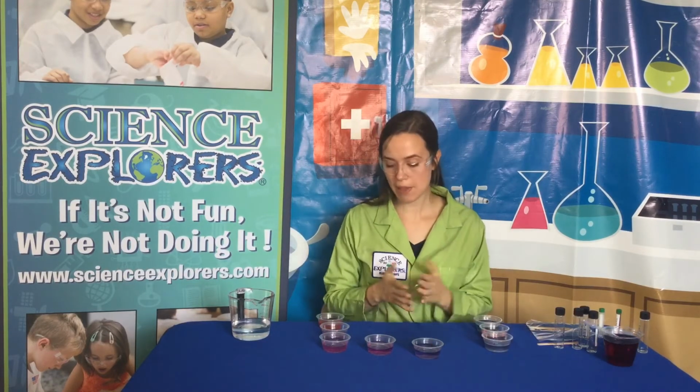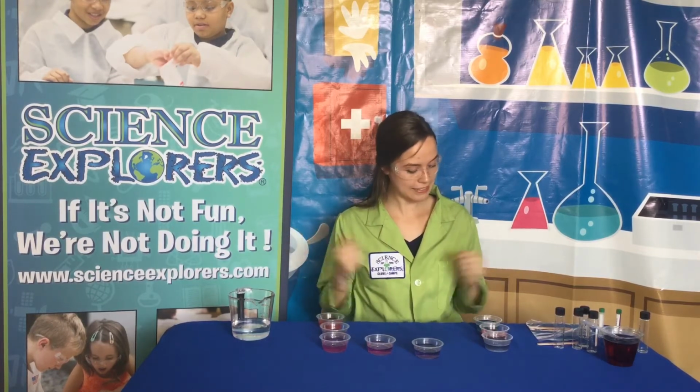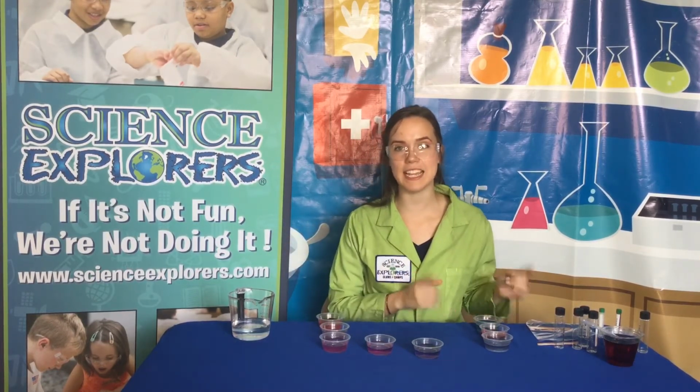Then let's line up our other substances if they're an acid or a base. If it's blue or green or even yellow, that means it's a base. If it's pink or red, that means it's an acid.